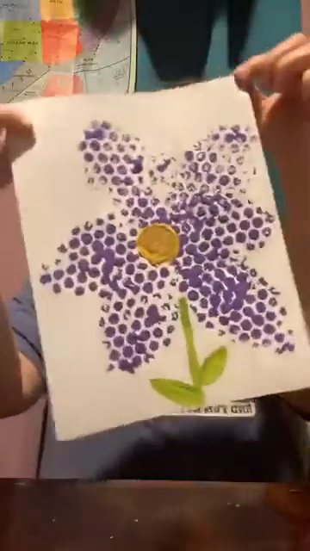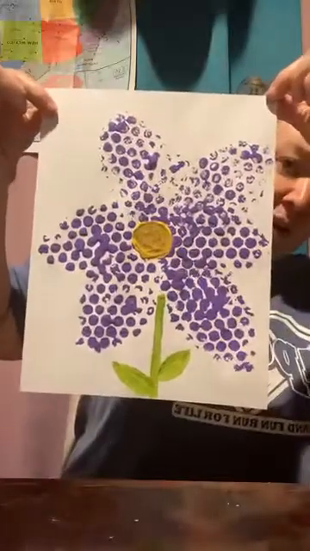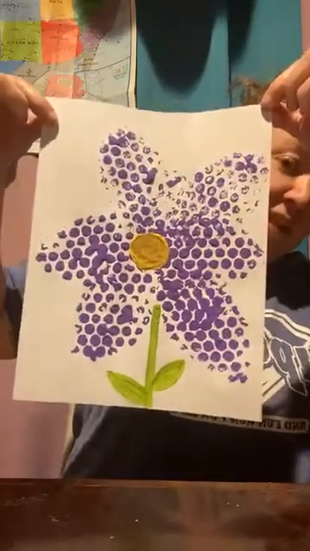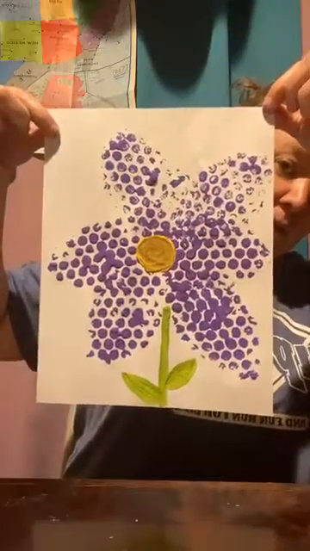And then I'm going to take another paintbrush because I didn't have any water down here. And I'm going to paint me a stem. I'm going to put some little leaves on my stem. And voila, there is my flower. I probably should have made my petals a little smaller. I wasn't thinking, I guess, when I did this, but it's still pretty cool looking, isn't it?